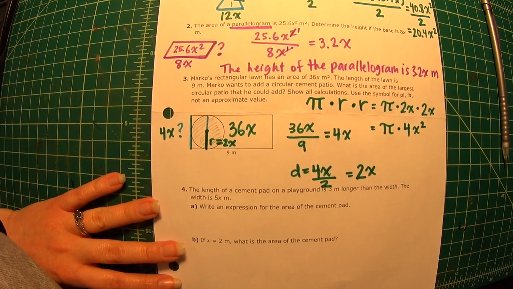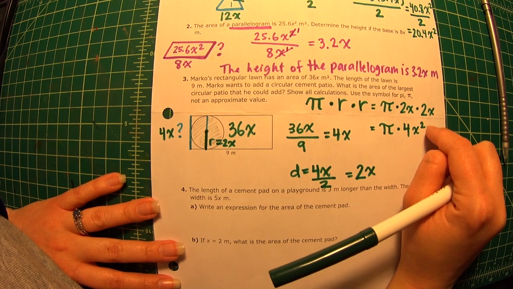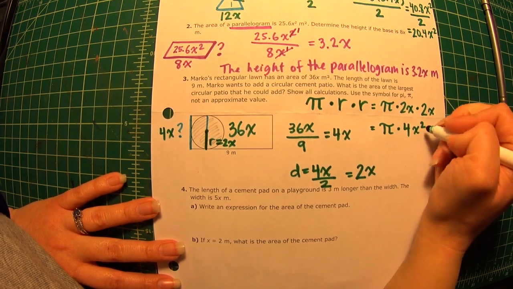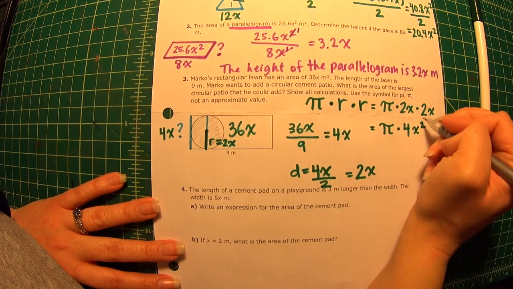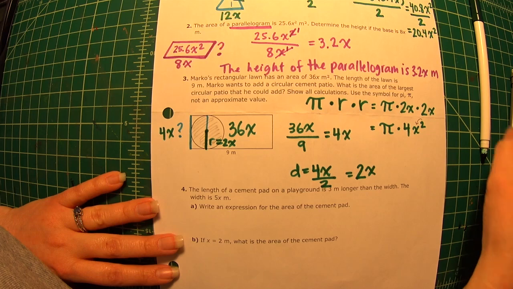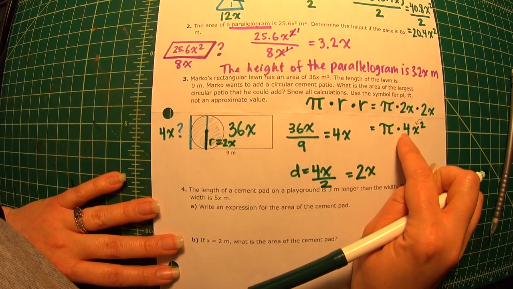Now that I've applied that exponent to the numerical coefficient, it only applies to the variable directly beside it. So it is only applying to the x now. That means I'm also safe to now multiply pi by 4.